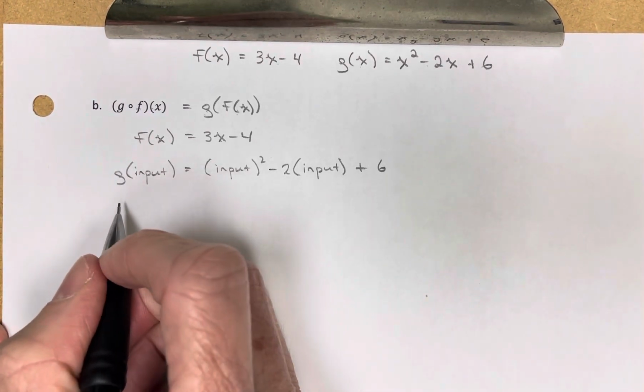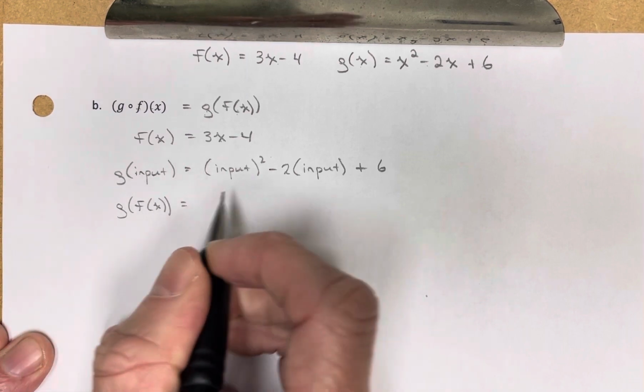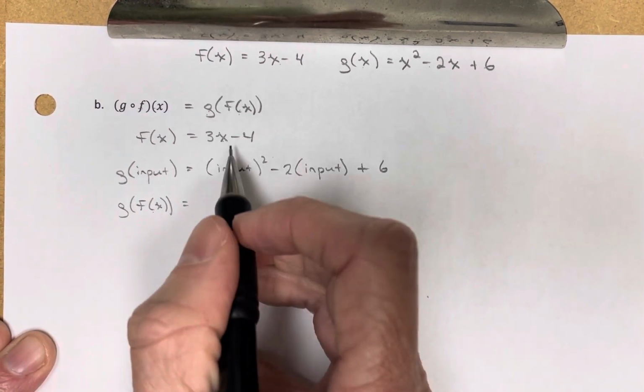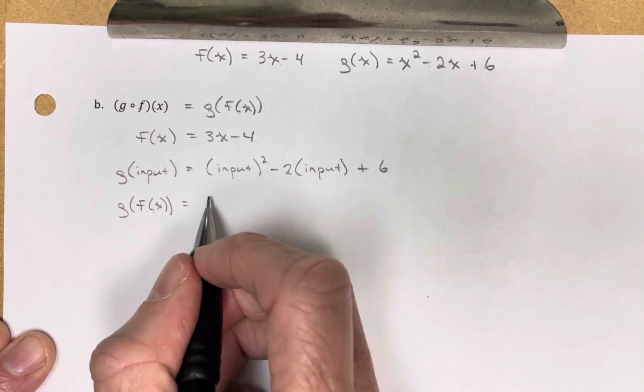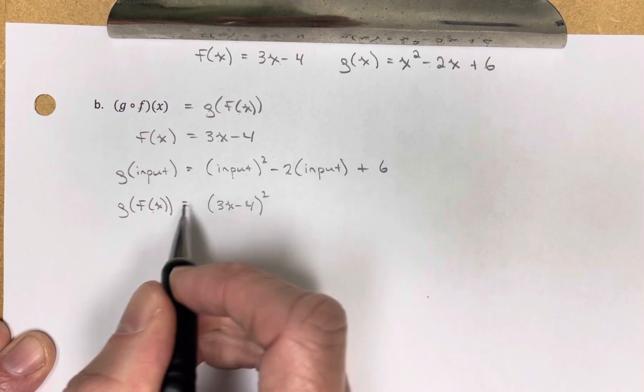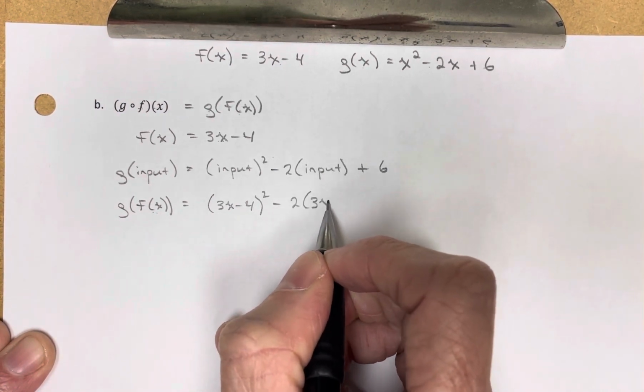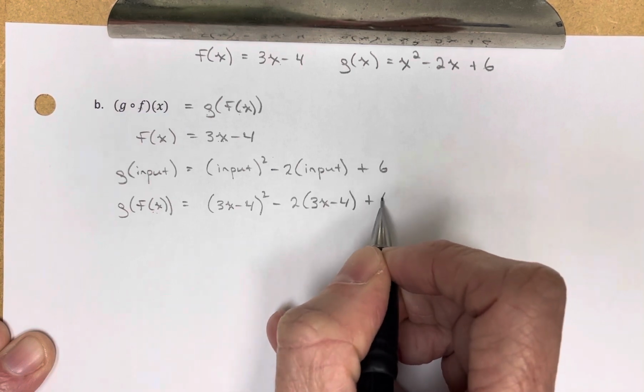Okay, so what is g of f of x? Well, f of x is 3x minus 4. So I'll put 3x minus 4 here for the input, I'll put 3x minus 4 here for the input, and then I'll add 6.